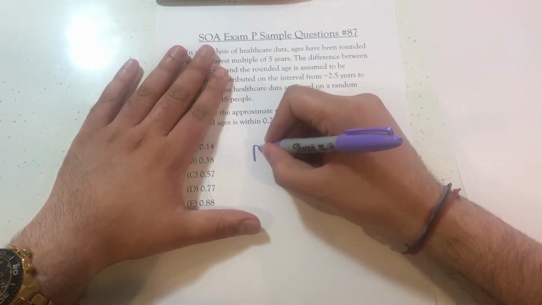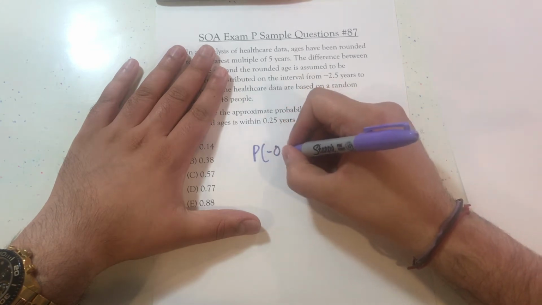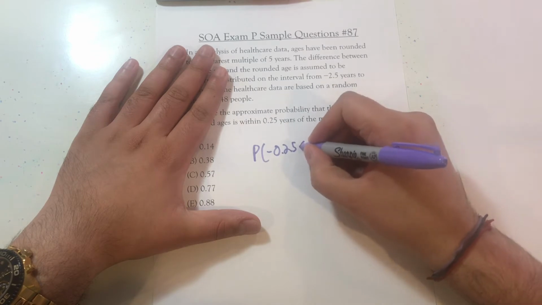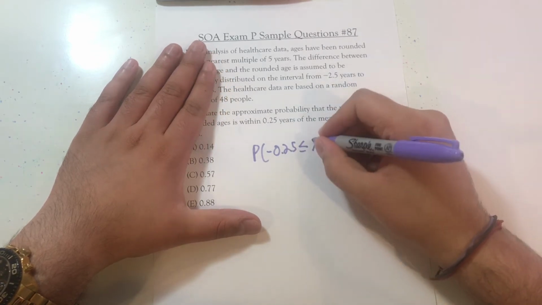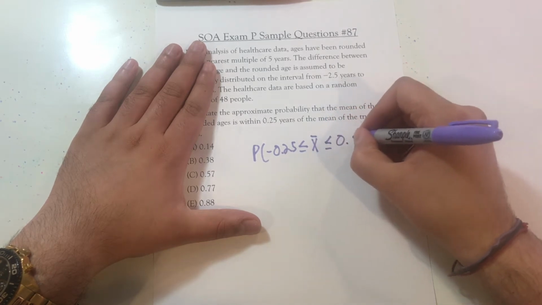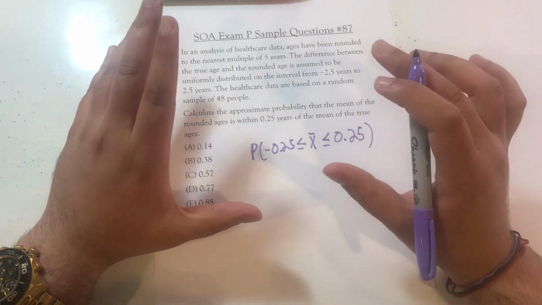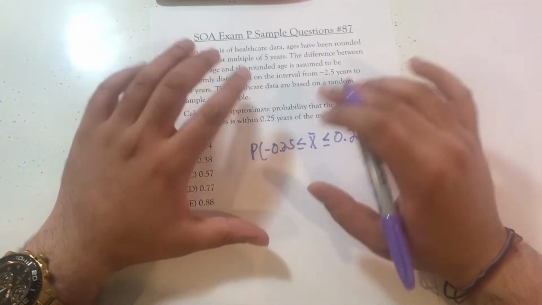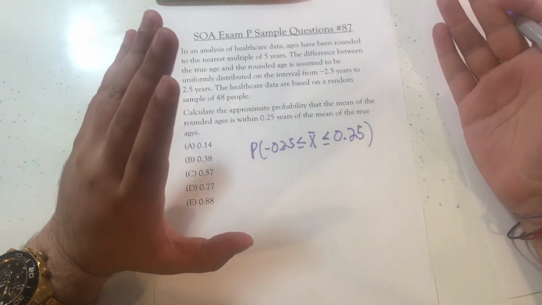So we're looking for the probability that negative 0.25 is less than or equal to x bar, less than or equal to 0.25. In order to get the mean and standard deviation and variance for x bar, we need to know all that information for x.